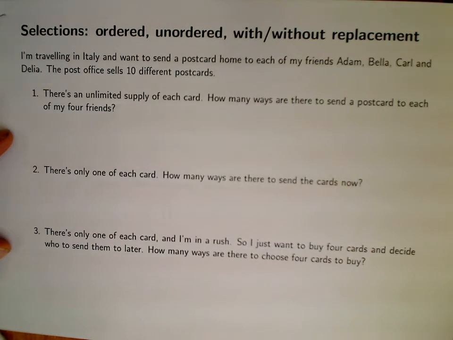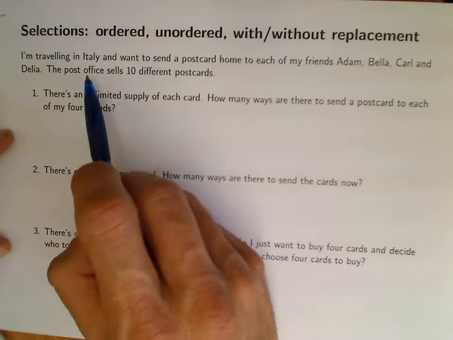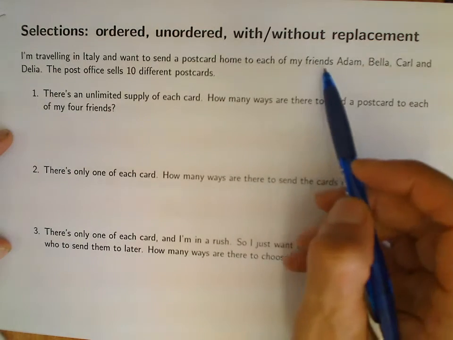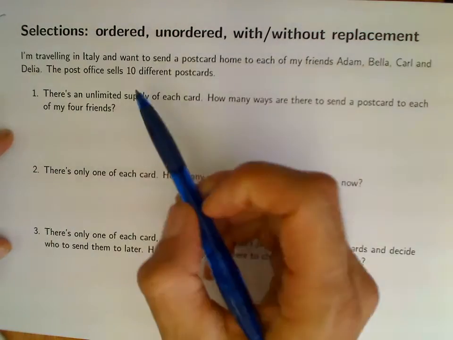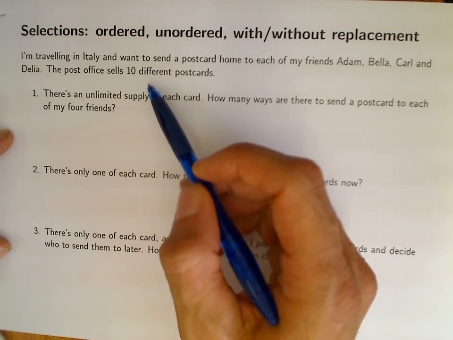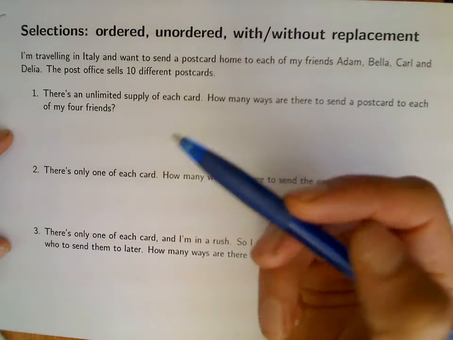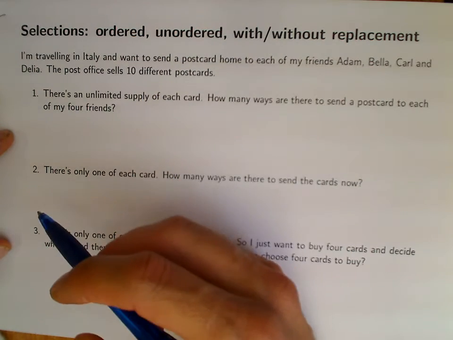Okay, so the setup is that I'm travelling in Italy and I want to send a postcard home to each of my friends Adam, Bella, Carl and Delia. And the post office sells 10 different postcards. So let's look at each question in turn.